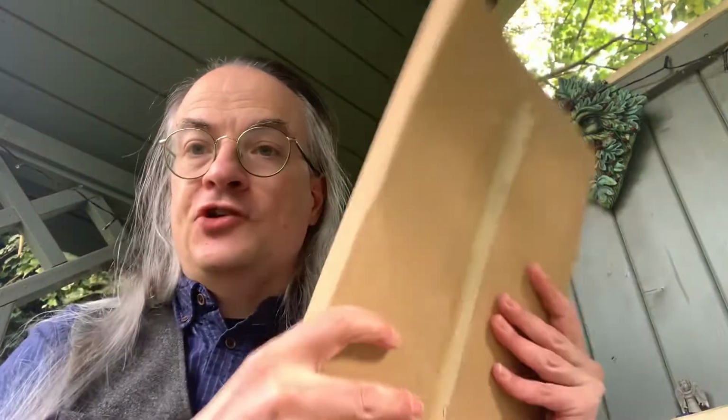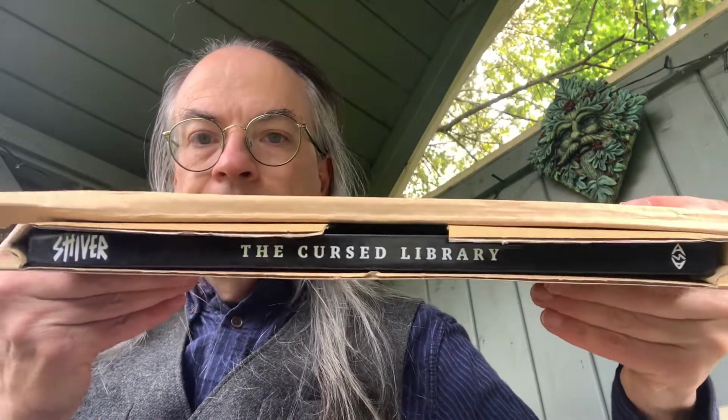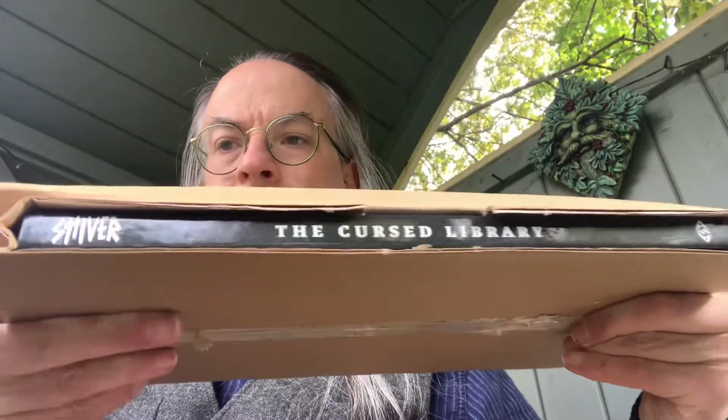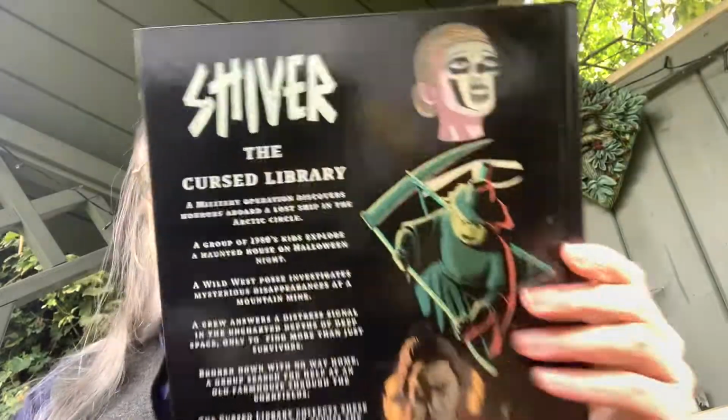And a parcel to unbox. So I've got a knife. And what I've got in here is the Cursed Library. And that might give you a clue there as to which role-playing game it's for. Here we go. Shiver, the Cursed Library. The back.